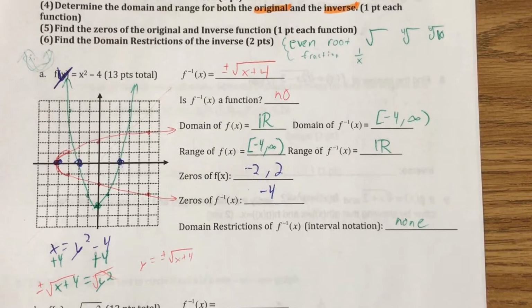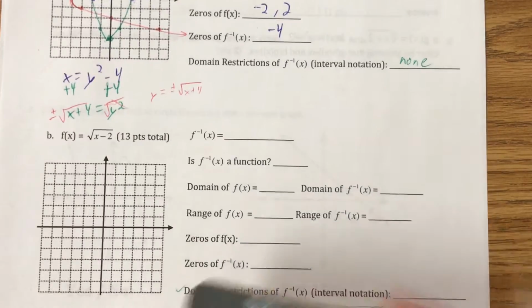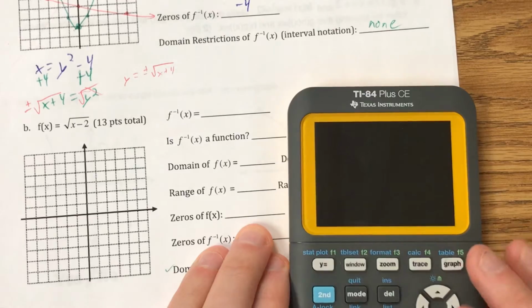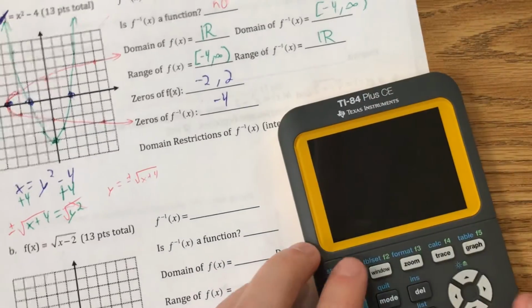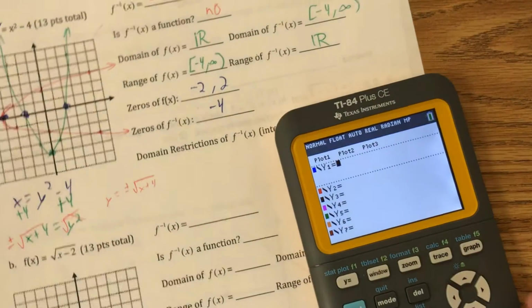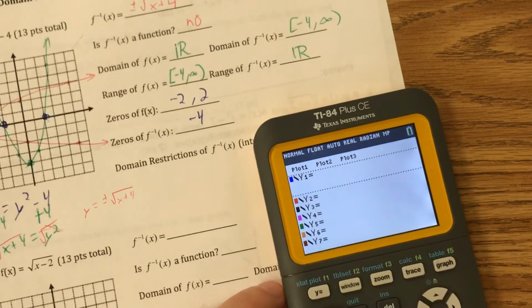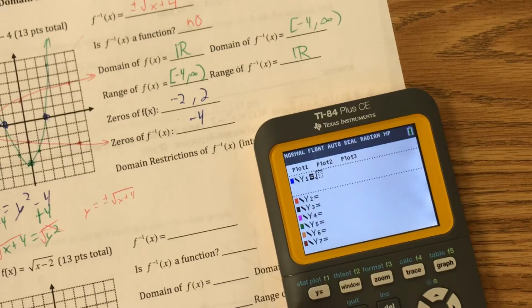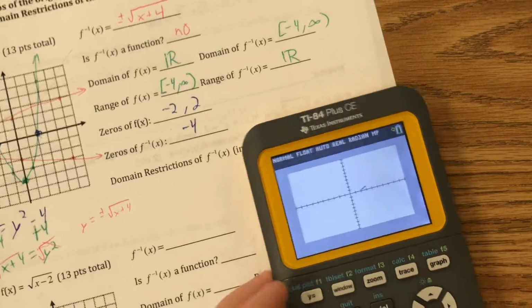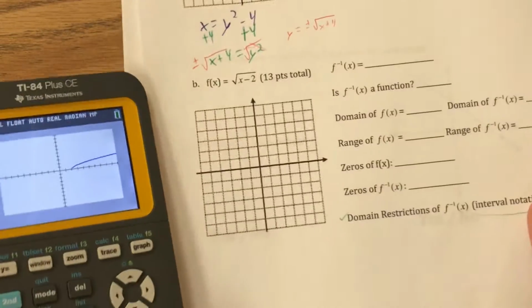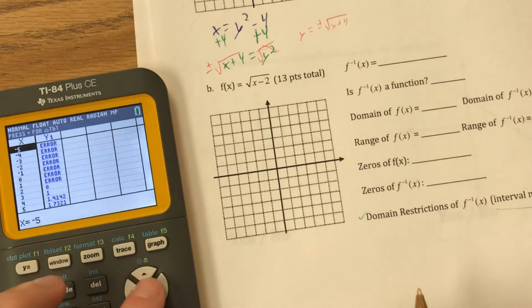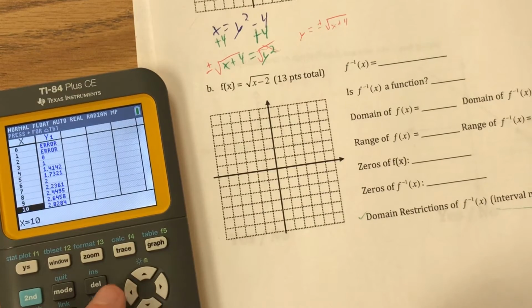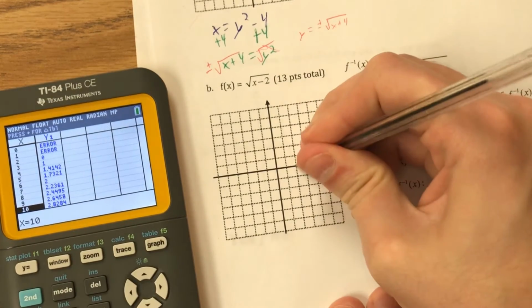The second one, I'm going to try to fit into this video. I'm going to graph it. Square root of x minus 2. It's going to look like that. If I go to the table, bunch of errors, but I do see 2, 0.